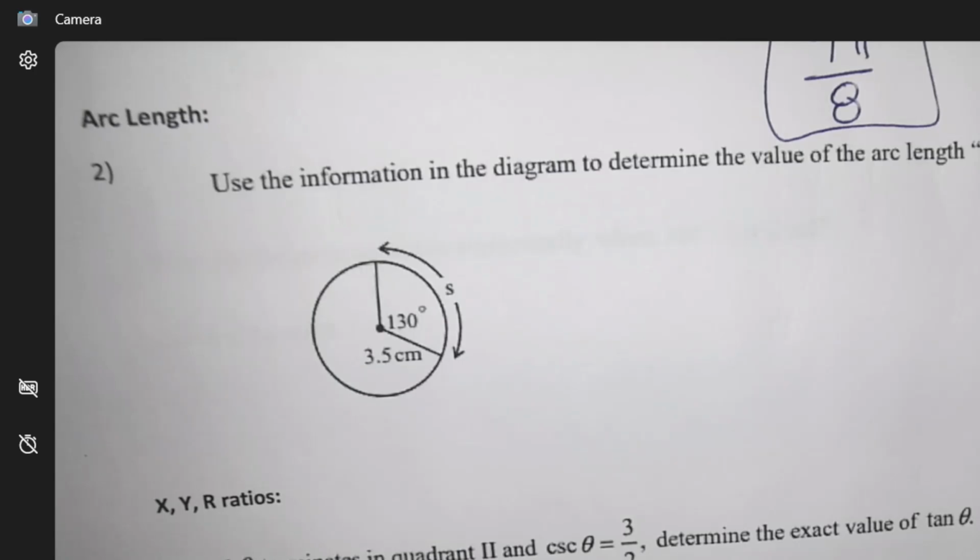Determine the arc length. So this question is a calculator question, so you would have that little symbol. If you get an arc length question, it's almost guaranteed that it's going to be at the start-ish.